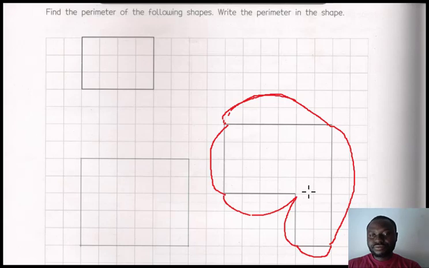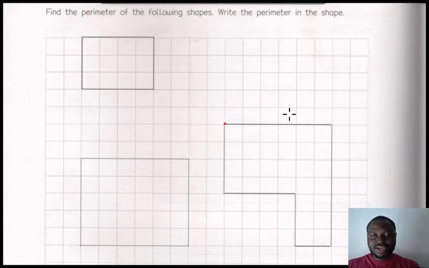Now, we said that we are using the squares, and each of the squares here has a side of 1 centimeter. So that's basically what I'm going to use to find the perimeter of this plane shape. So how many squares do you have here? 1, 2, 3, 4, 5, 6. So 6 squares. Okay, so we have 6 times 1 centimeter, and that should give me 6 centimeters.